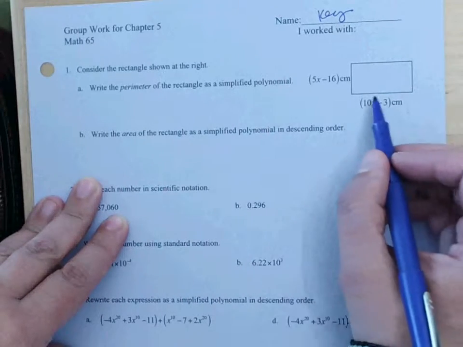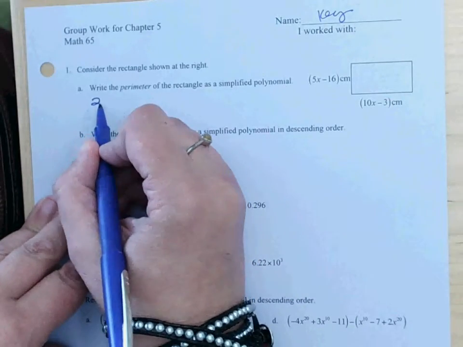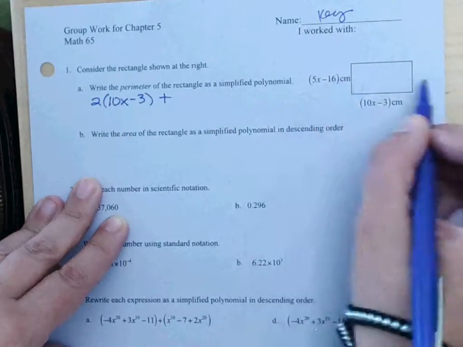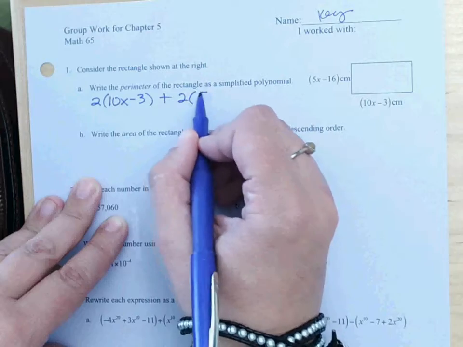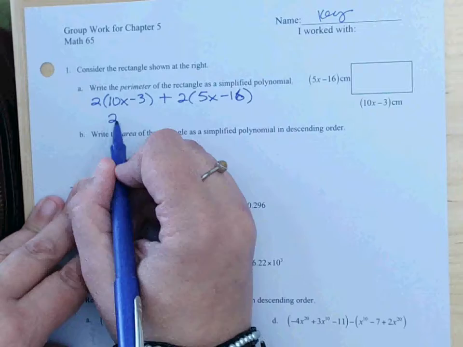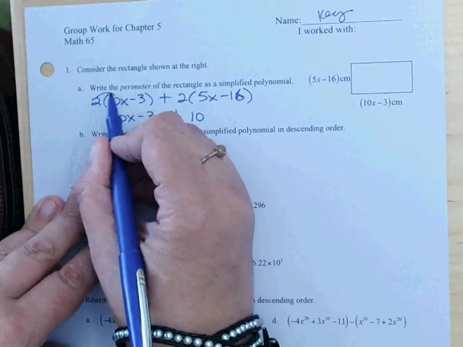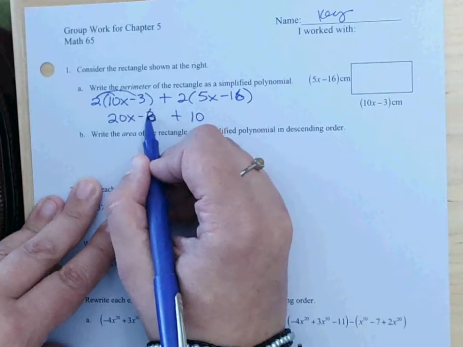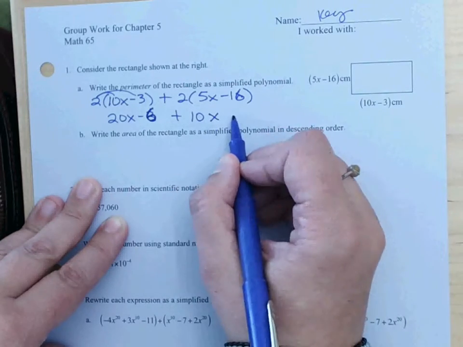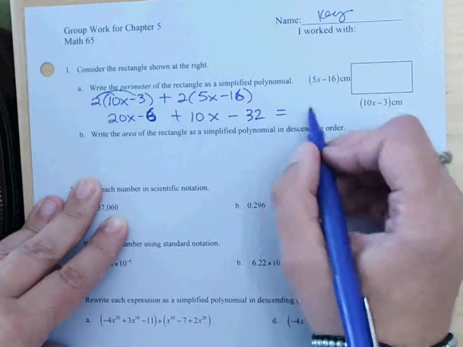So perimeter is going to be, you have 4 sides, so I need 2 of the lengths. So I'm going to have 2 10x minus 3s, and I'm going to add to that 2 of the 5x minus 16s, right? If I double that, I get 20x minus 3 plus 10. Oh, I didn't distribute all the way. You guys, you didn't catch me. 6. 10x minus 32. And if I add my like terms, what am I going to get?